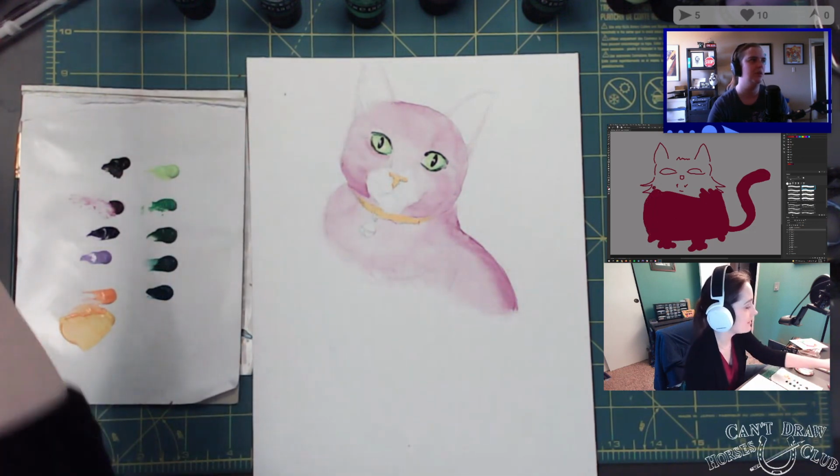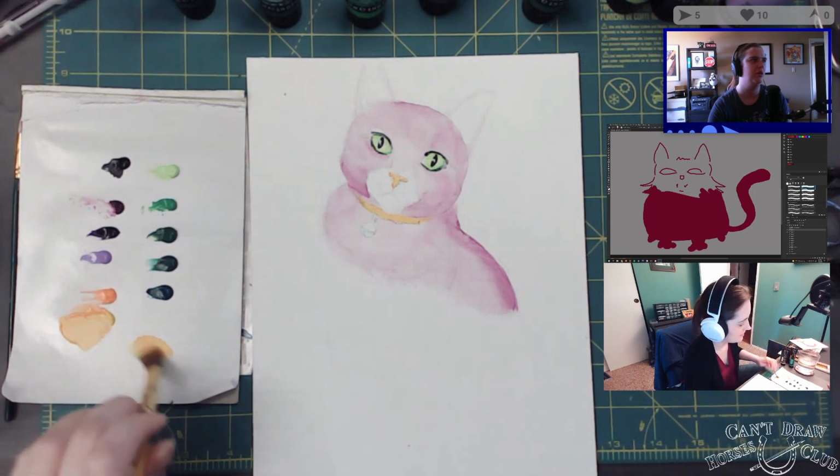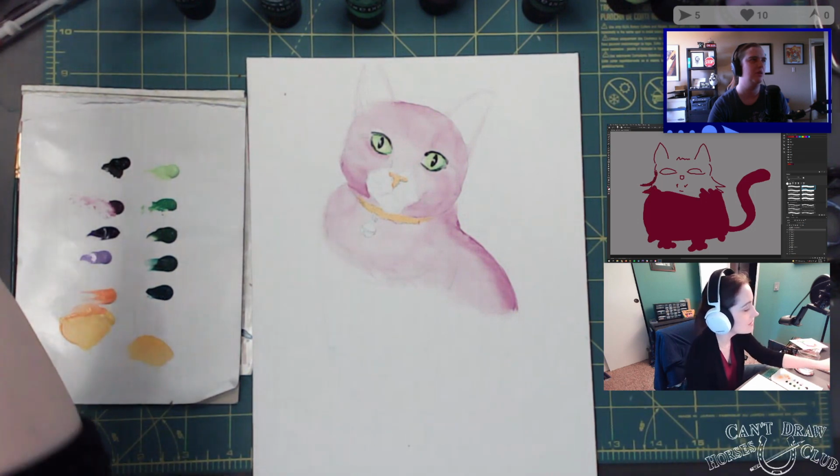I'll water it down for the inner bits of the ears.